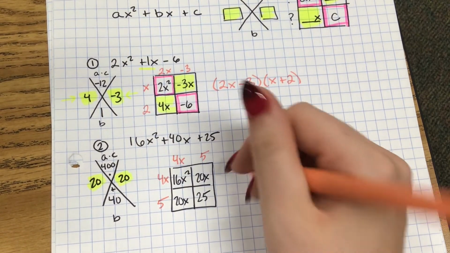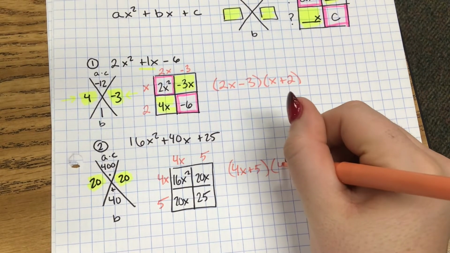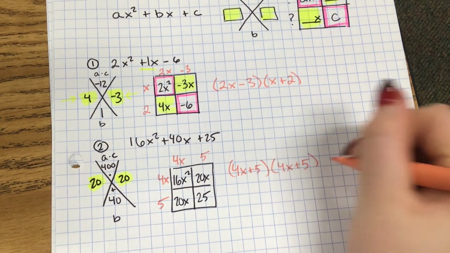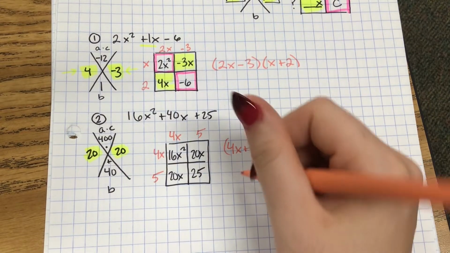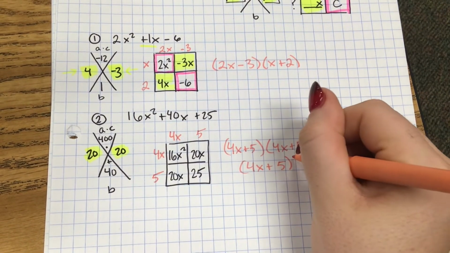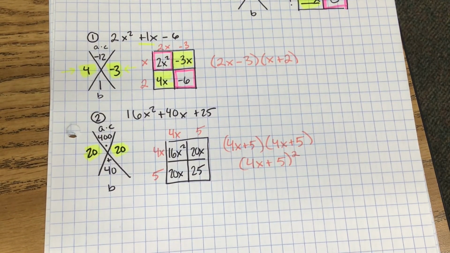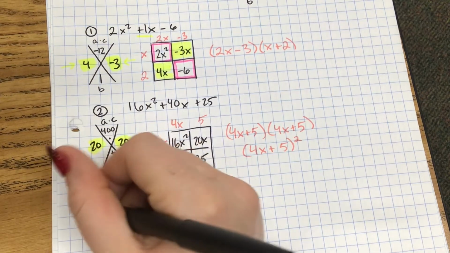So my final answer would be 4x plus 5 times 4x plus 5. You could leave it like that, or you can rewrite it as 4x plus 5 to the power of 2, because it's the same item twice. One more with me, and then you gotta try one on your own.